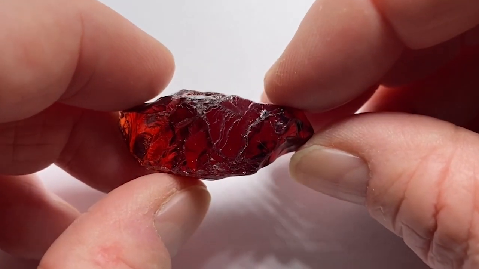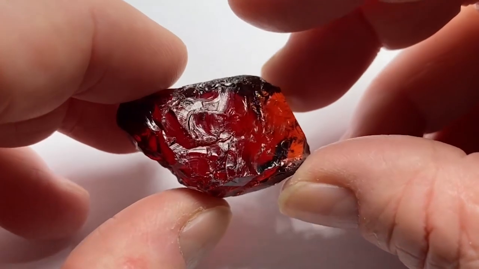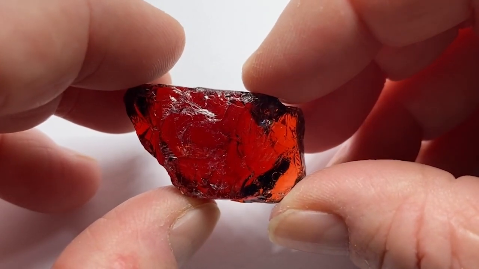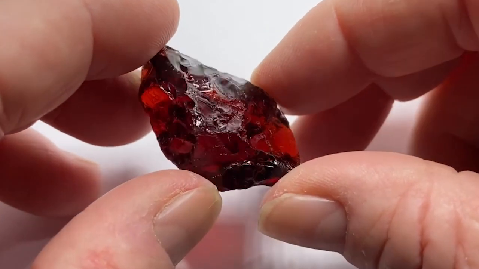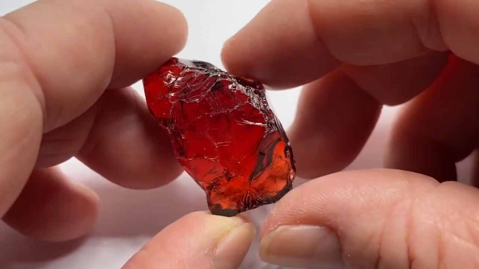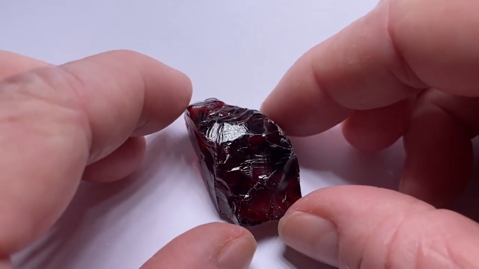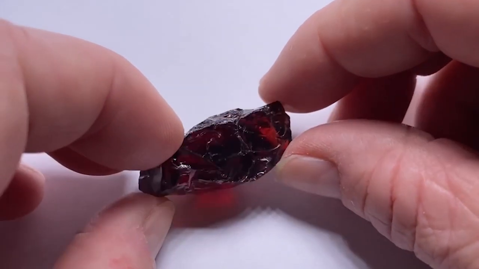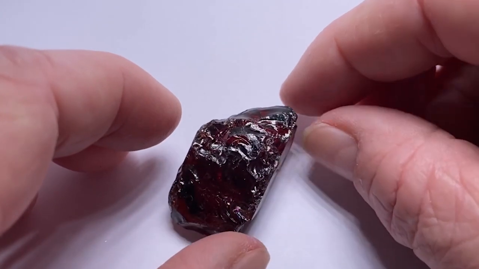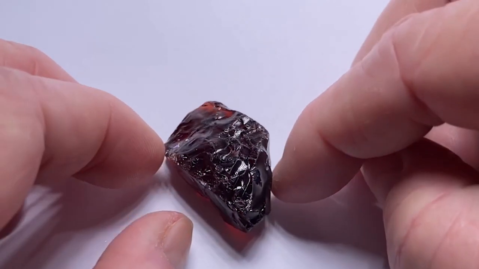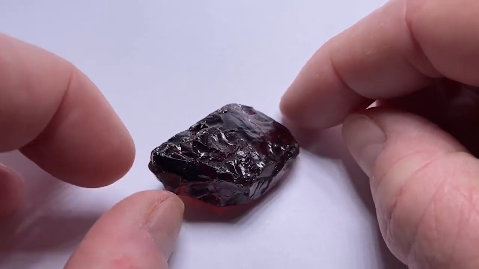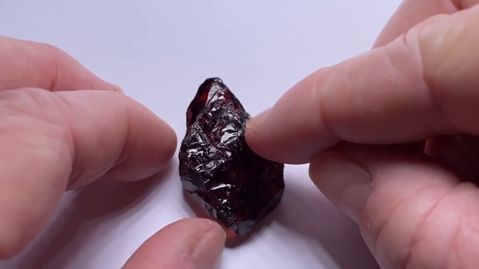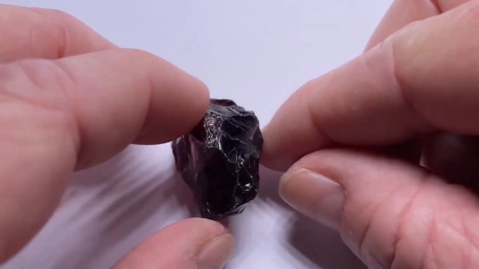This is very rare for gemstone rough garnet due to its size, clarity, color, and lack of inclusions. As many of my fellow cutters already know, most red garnet in larger sizes are just too dark to cut. So it is a rare treat when you come across a piece of garnet that's not too dark.